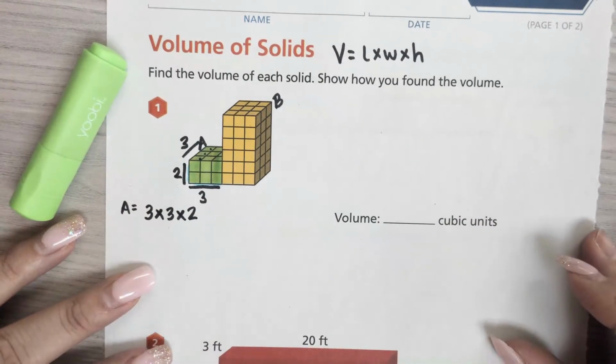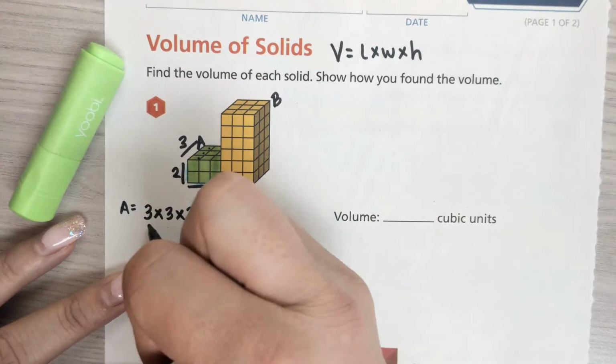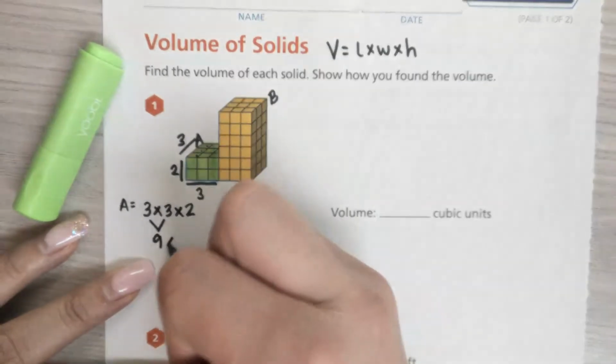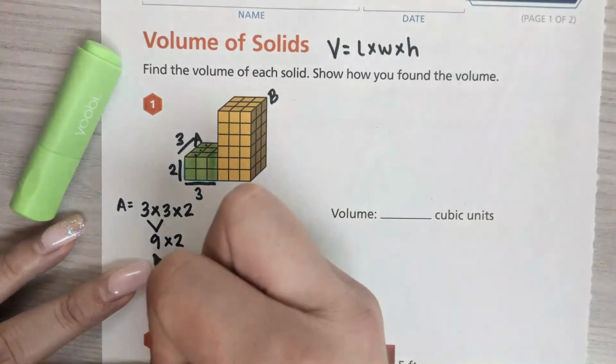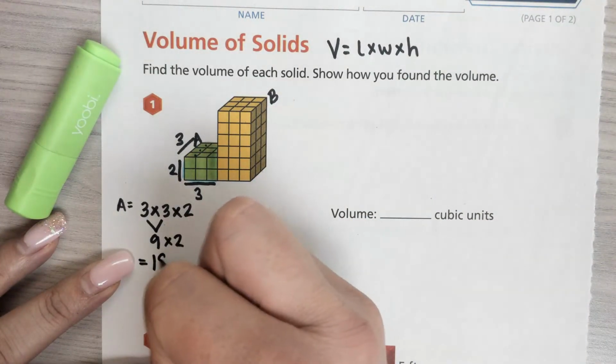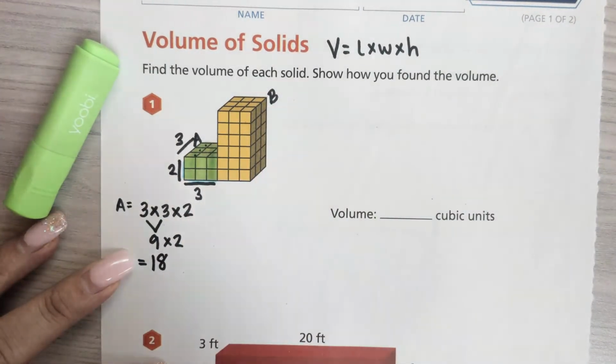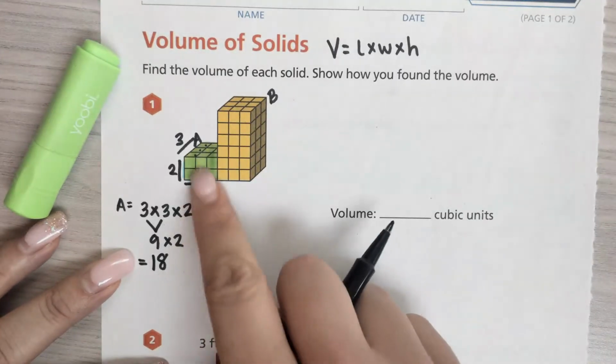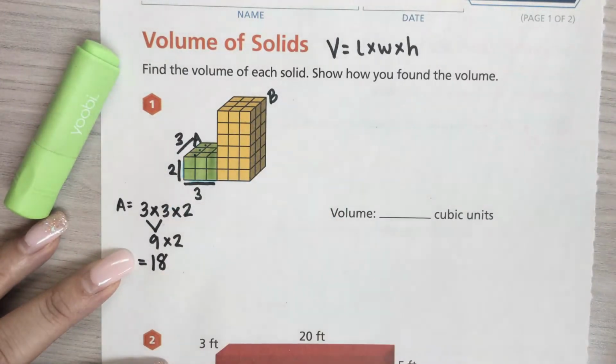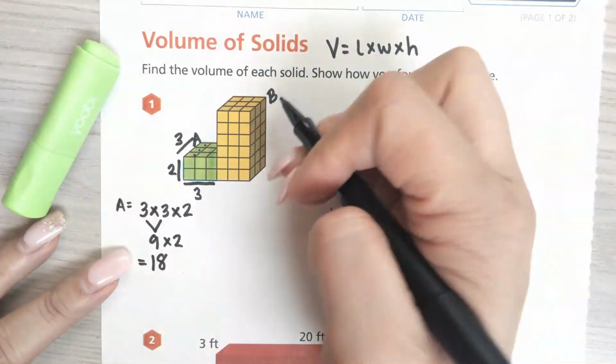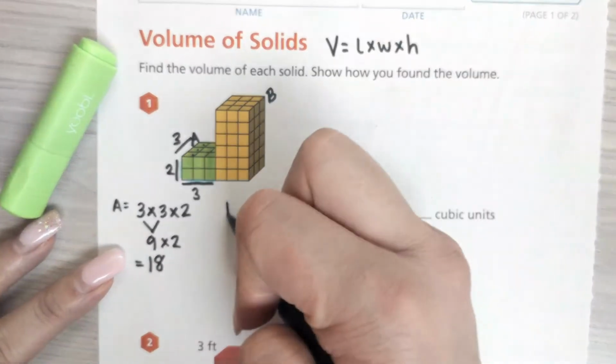We're going to continue on figuring out our answer. 3 times 3 is 9. We bring down that times 2, and 9 times 2 equals 18. So our volume of shape A is 18 cubic units. Then we want to find our volume for shape B.